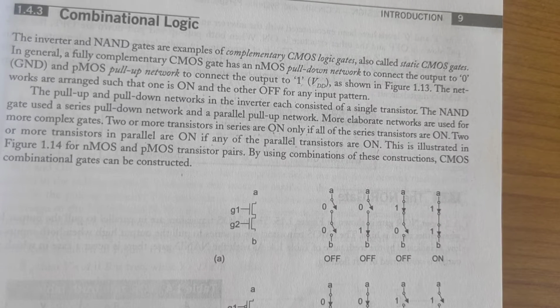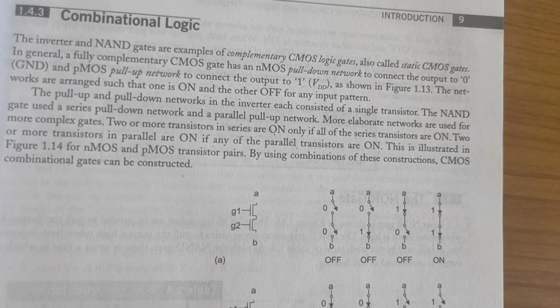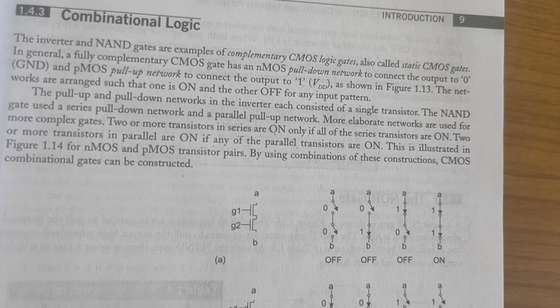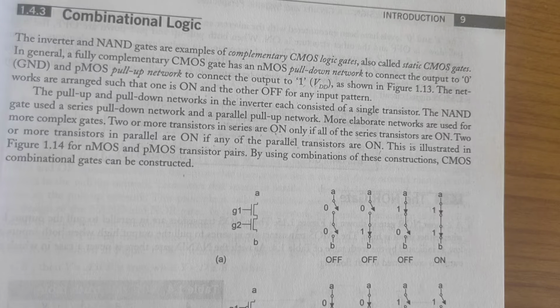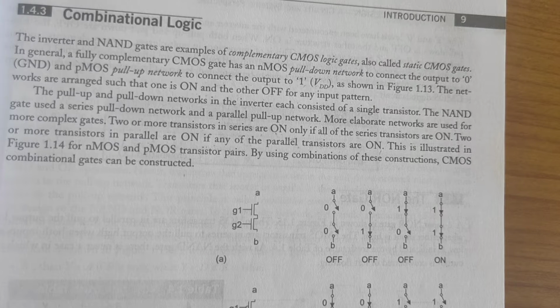Hello everyone, welcome back. In today's session we are going to study about the combinational logic gates. Now we have studied about the inverter and the NAND gate using the CMOS. So these are the examples of complementary CMOS logic gates, which are also called static CMOS gates.